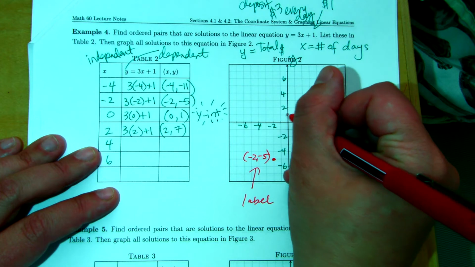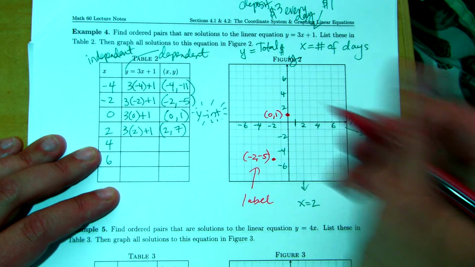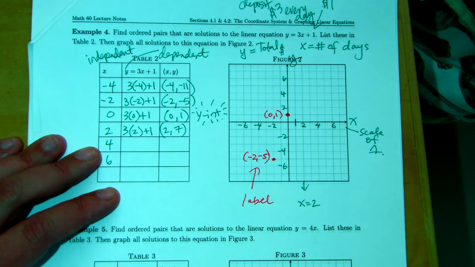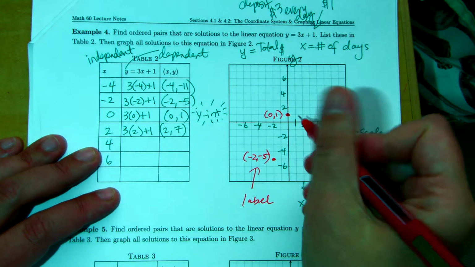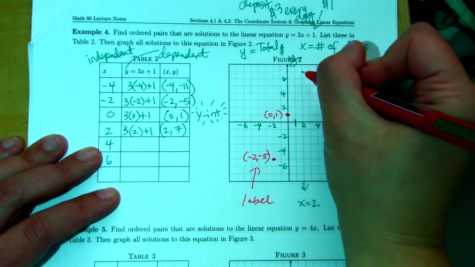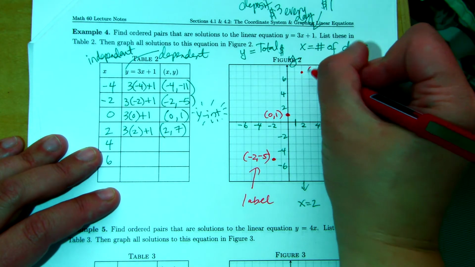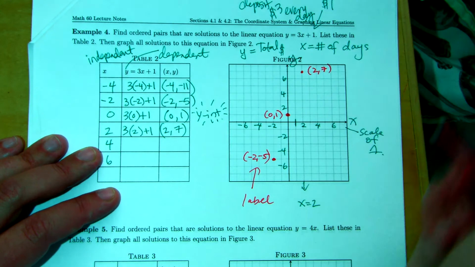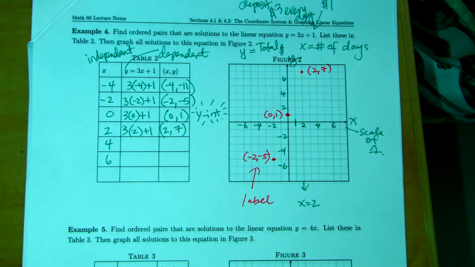0, 1 is here. It's the y-intercept, so it makes sense that it's on the y-axis. And then 2, 7 is here. 2, 7. So once we have at least 3 points, I think you should always graph a minimum of 3 points.